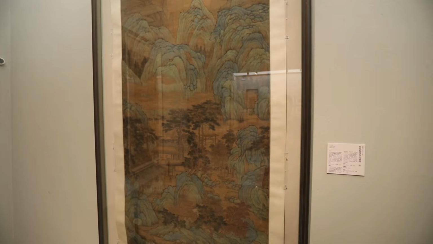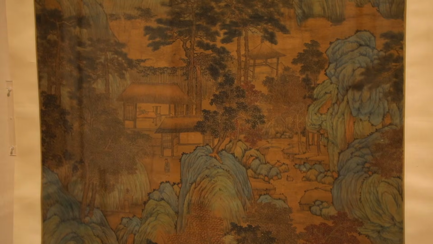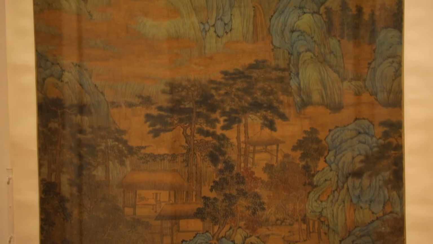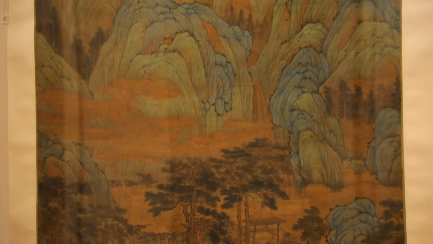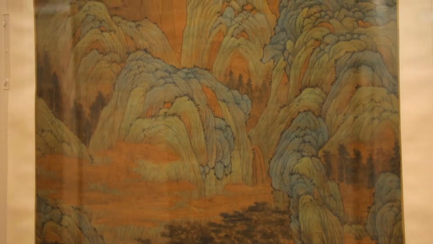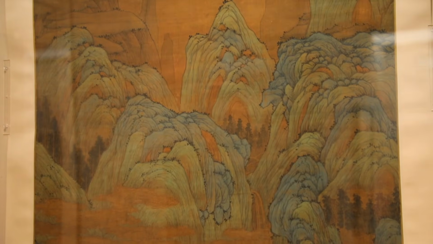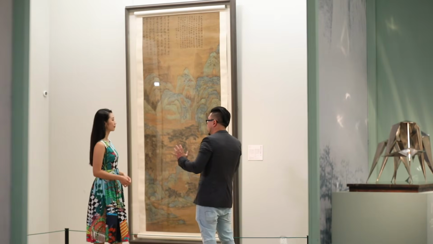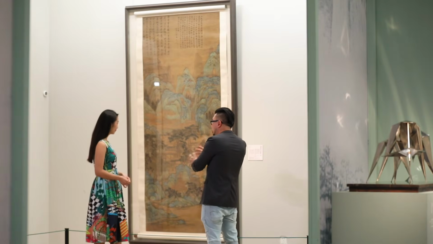This is typical. So when we look at this painting in detail, you have rocks and you have pavilions, houses, there's a forest, there's small passes, and small waterfalls. So that gives you the idea, if you walk into the forest, that's what you get. This painting is quite interesting because it's colored. Green represents the forest, so it's like a naturalistic representation.